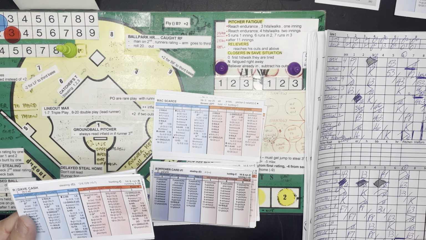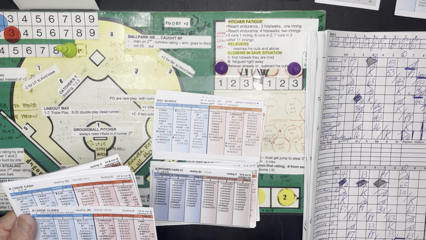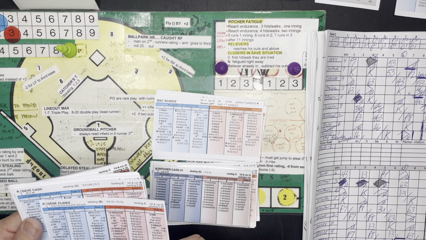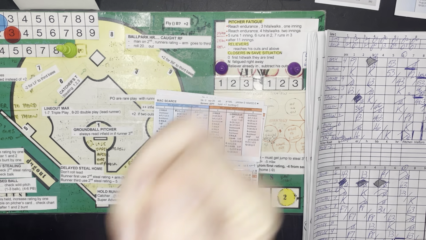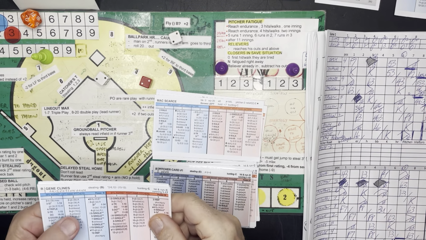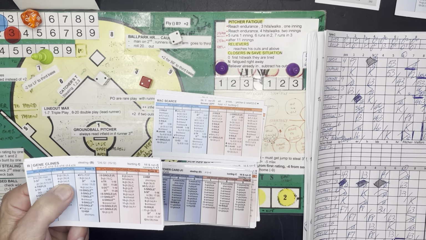Maybe they walk him to get to Cash. Cash is not very good in clutch situations. Either is. You don't want to put the winning run on. We're just going to go for it. Here we go against Clines. 2, number 4. It is a ground ball to shortstop. That is the end of the ball game, folks.